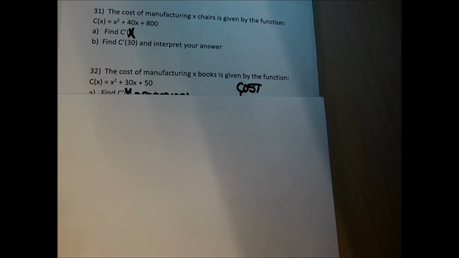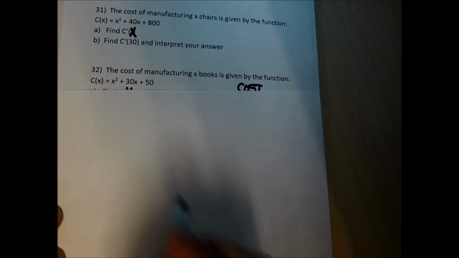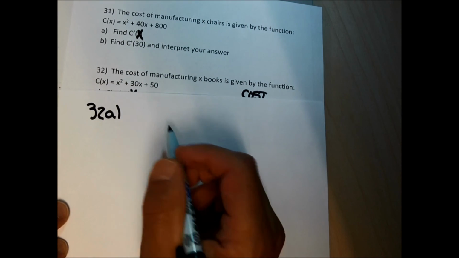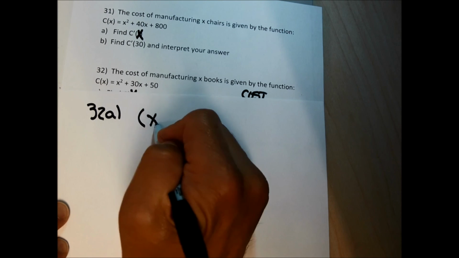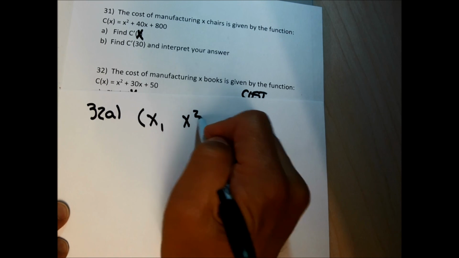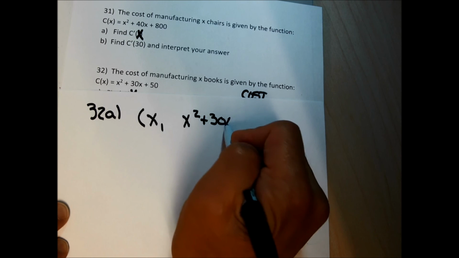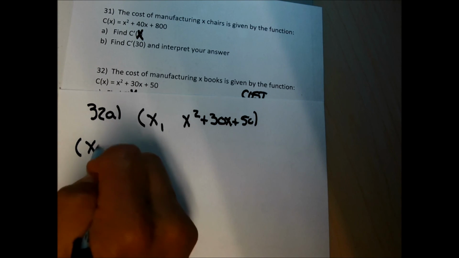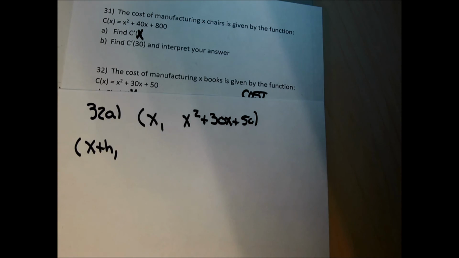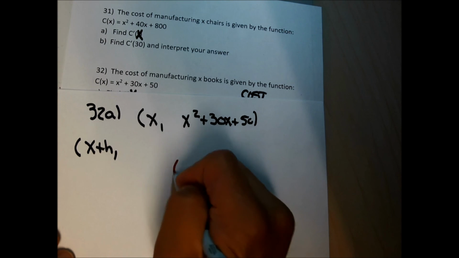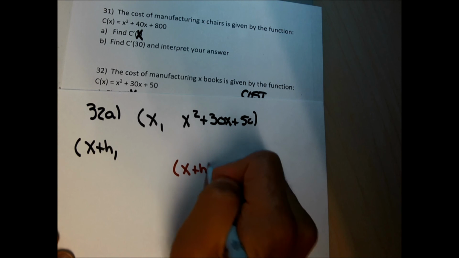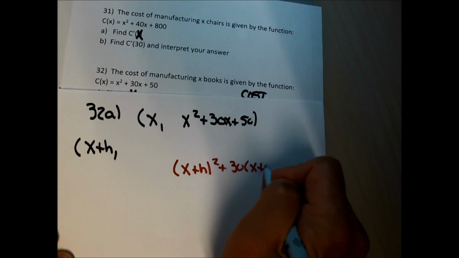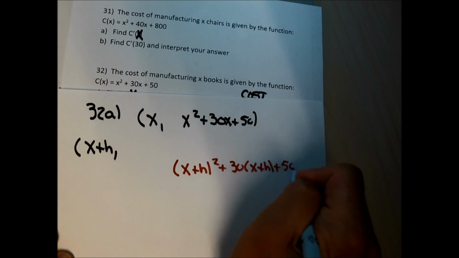So for part A, to do the derivative, I need 2 points. The first point has an x coordinate of x and a y coordinate of x squared plus 30x plus 50. The second point has an x coordinate of x plus h and a y coordinate of x plus h squared plus 30 times x plus h plus 50.